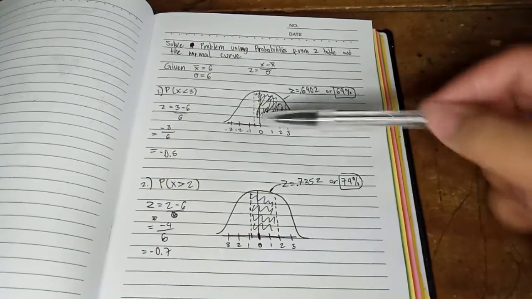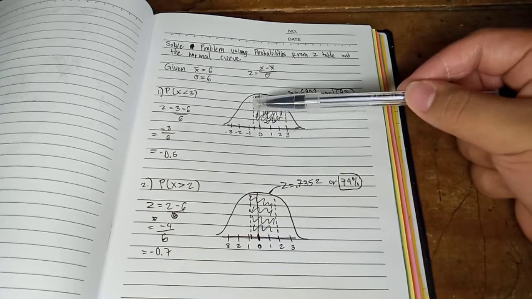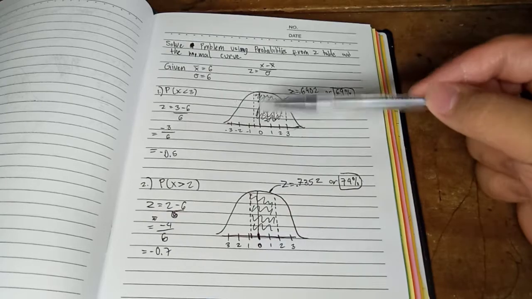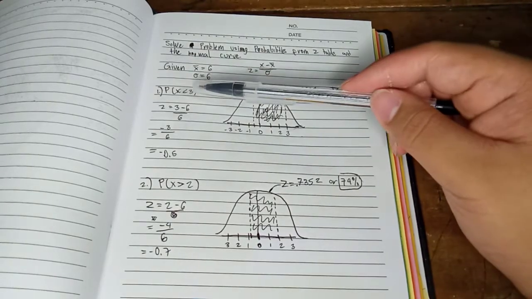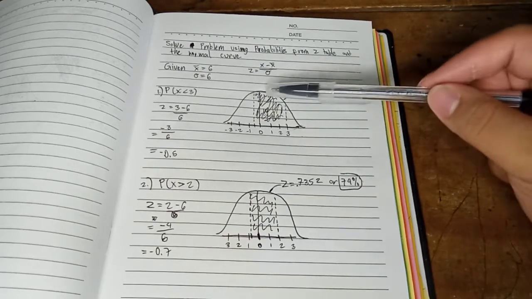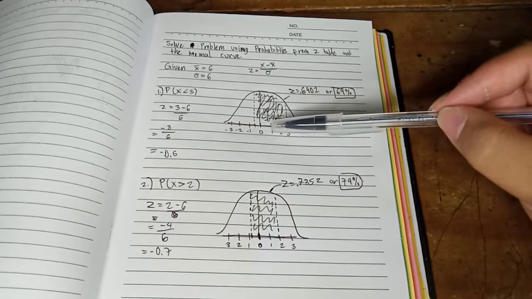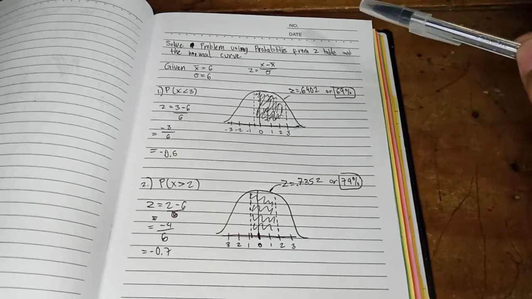Negative 0.5 is here, and we draw a break line, and our given x is here, 3. We shade it. That is our C area.